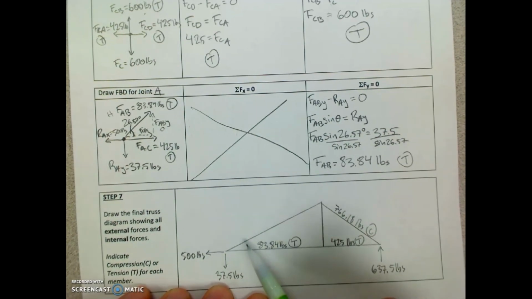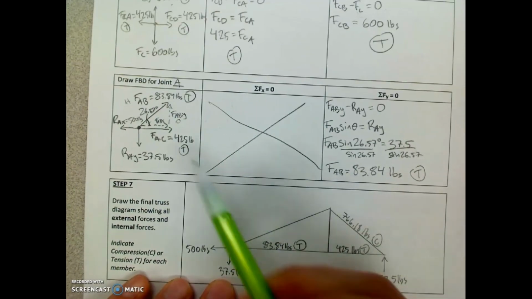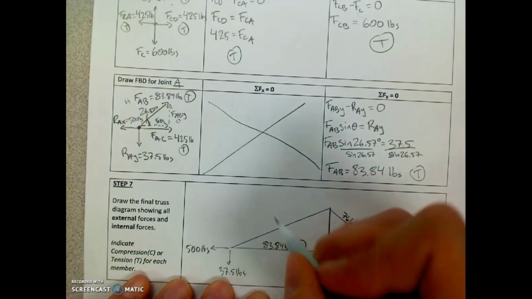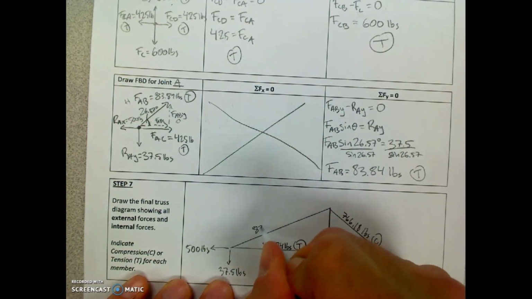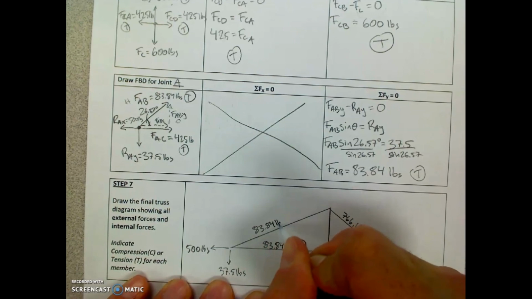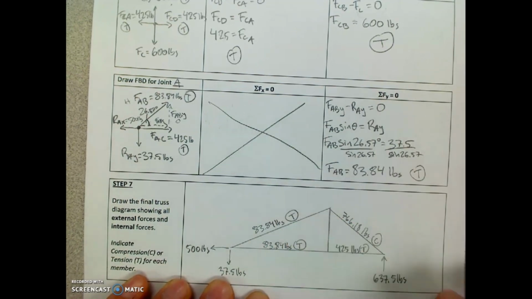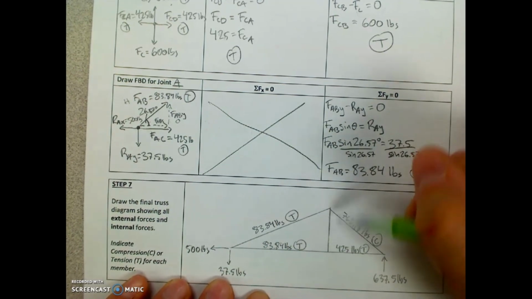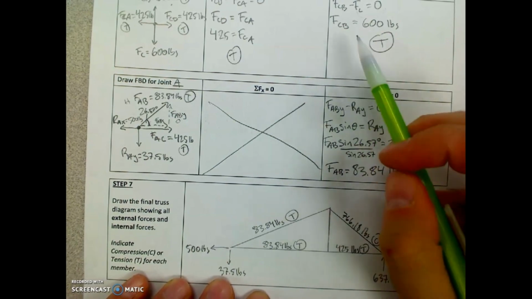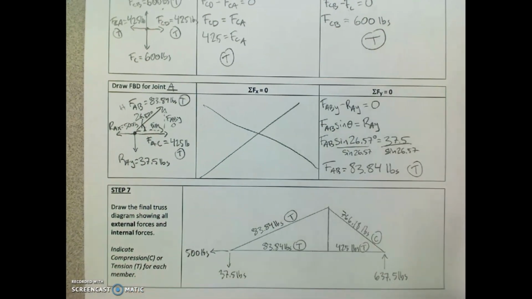Let's see, we found that really long force to be FAB, which was 83.84 pounds in tension. And last but not least is that vertical guy, which was FCB, the thing I was originally trying to put down, as 600 pounds.